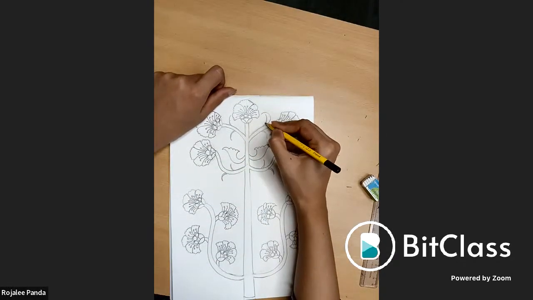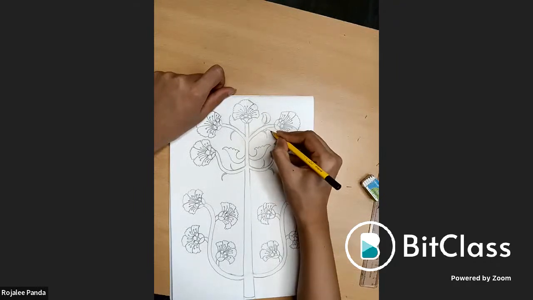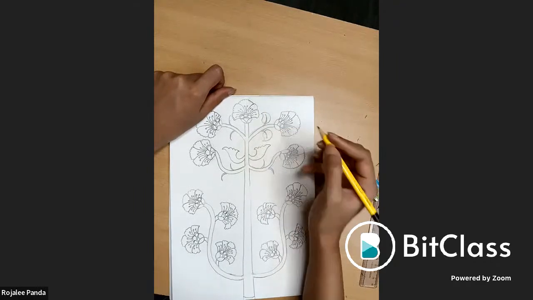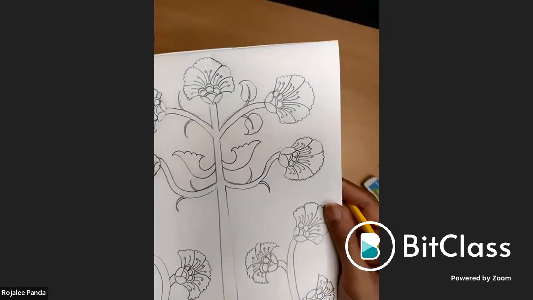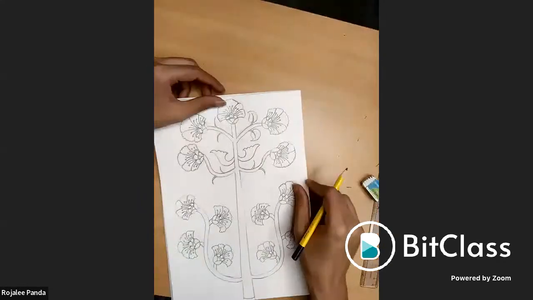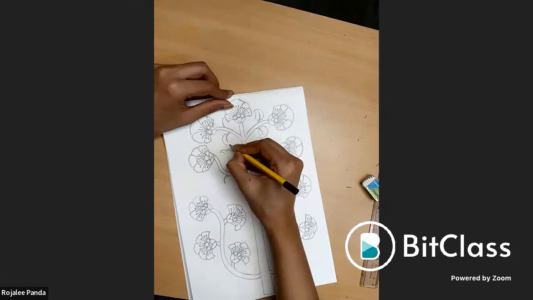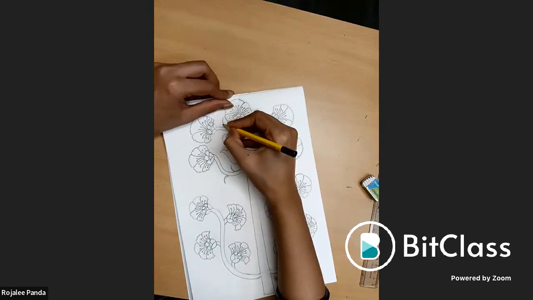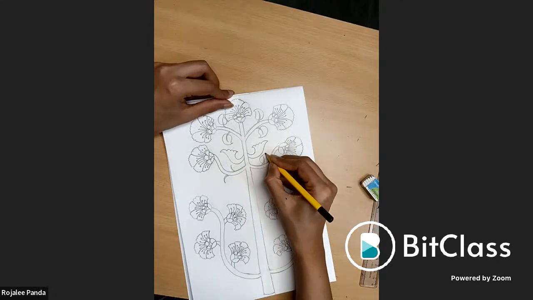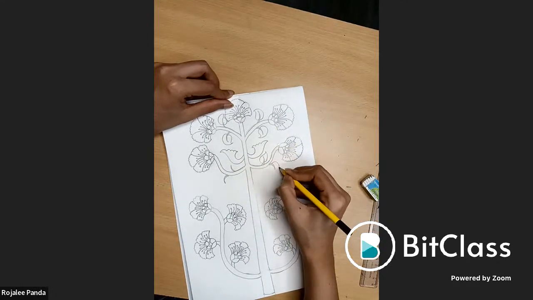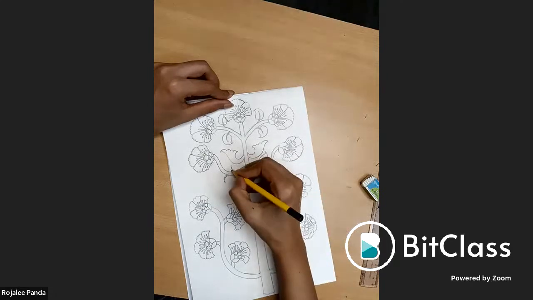So for that, just create mango shape leaf. Okay, you can see the mango shape leaf. So first you have to create mango shape leaf. Make it little longer and little thicker you have to create.